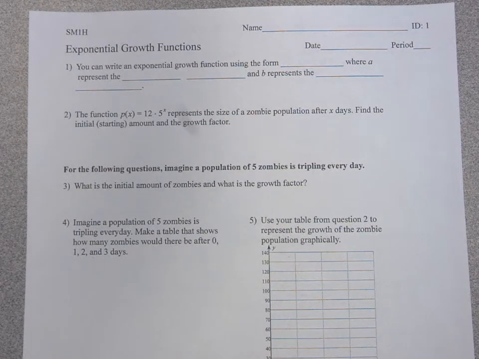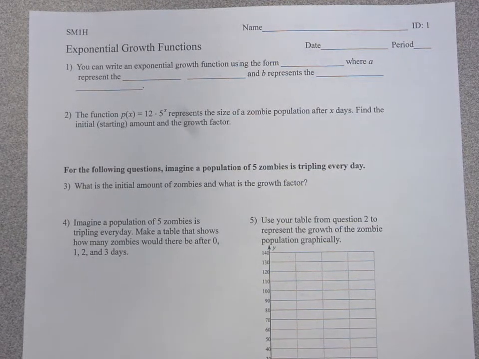Hey everybody, this is a homework assignment for our day 1 lesson. So that's a Monday if you're in cohort A. For cohort B, I would have passed this out on a Tuesday. If you weren't here, you can print out a copy of this and I'm going to go through a little bit of it.